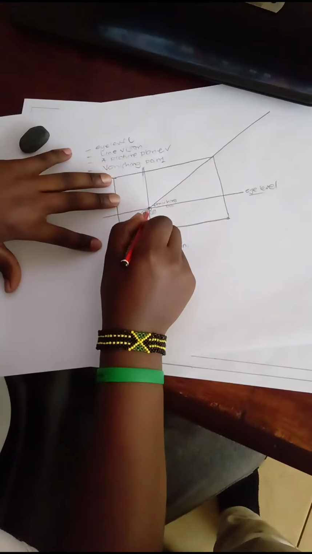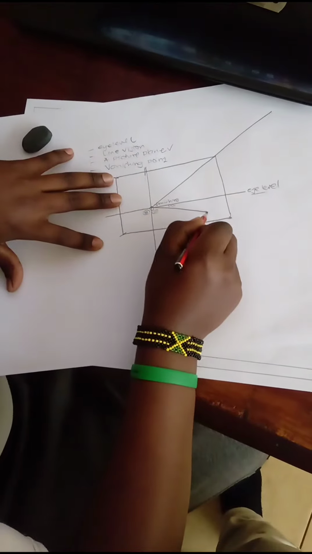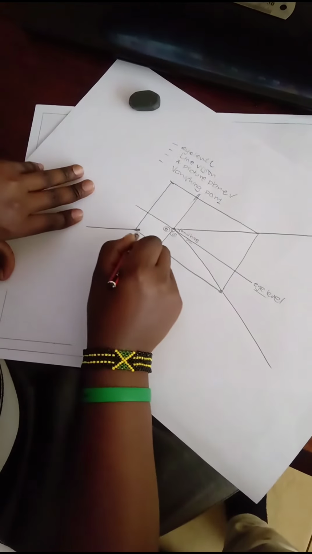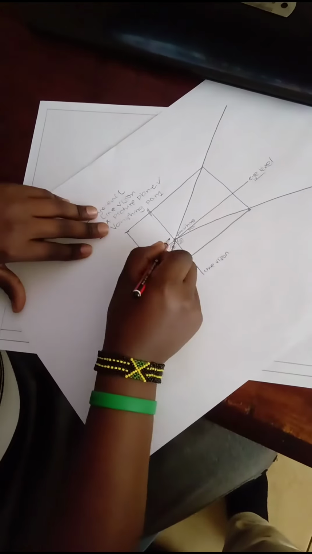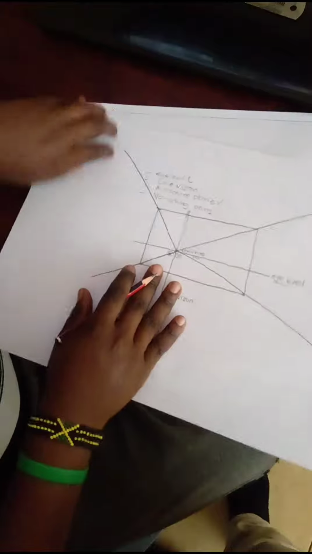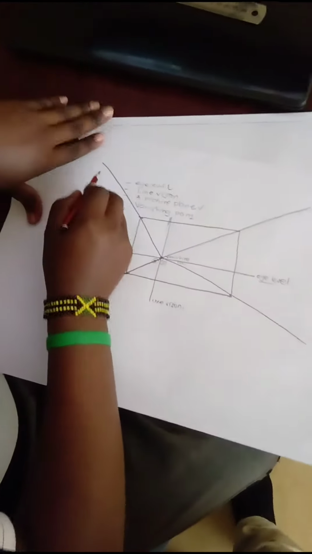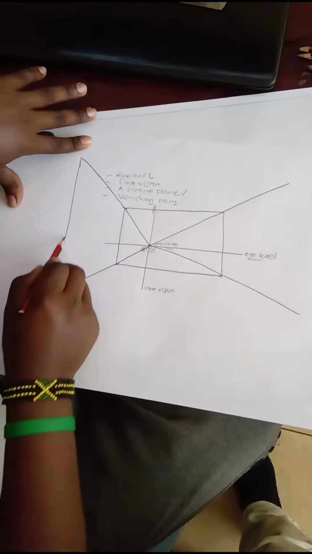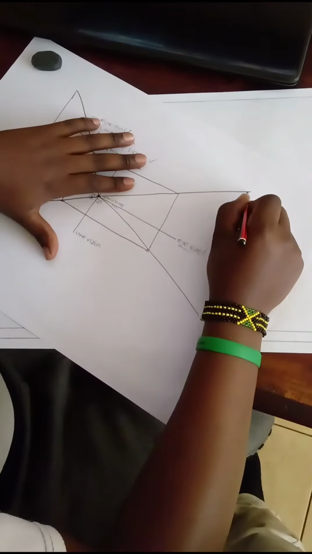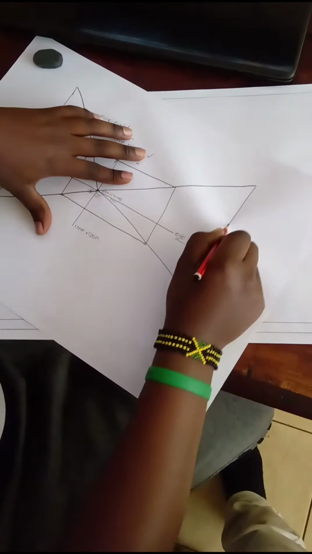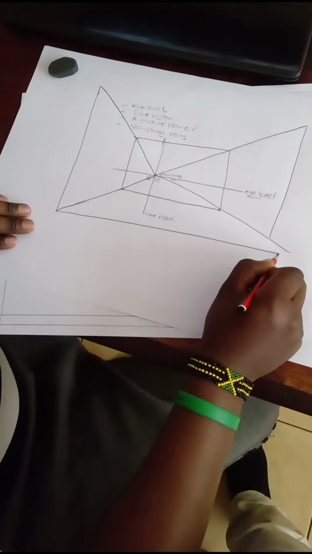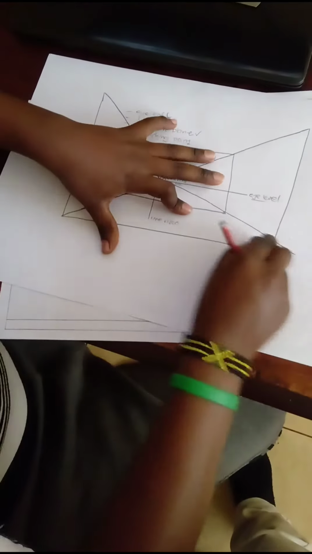The lines can go to infinity, but obviously the paper has boundaries. For my case I won't choose infinity. I might end up just drawing a line to complete it. Okay, that was wrong.